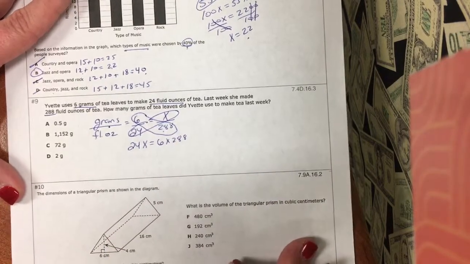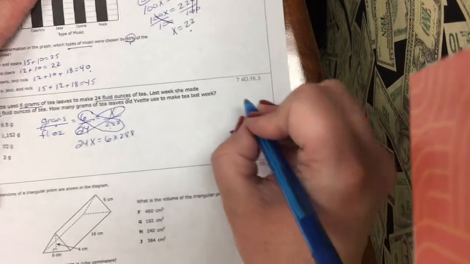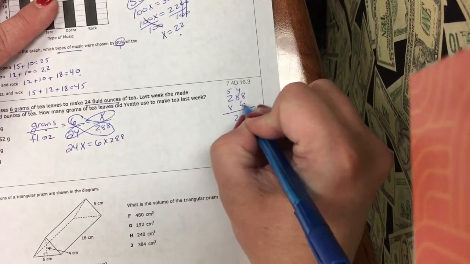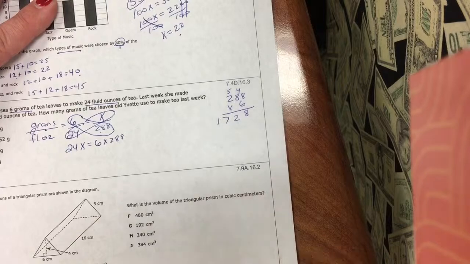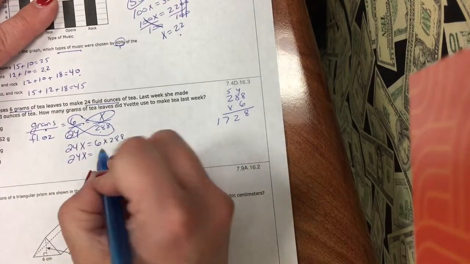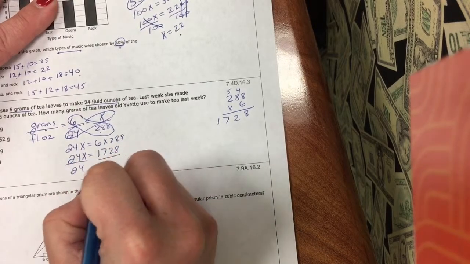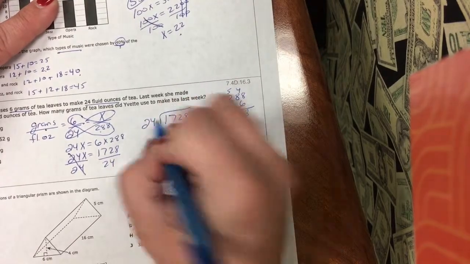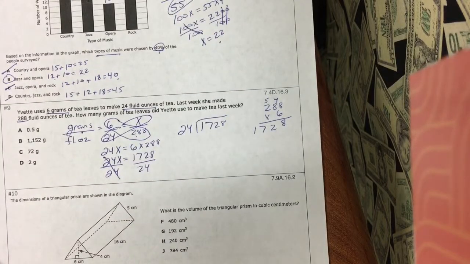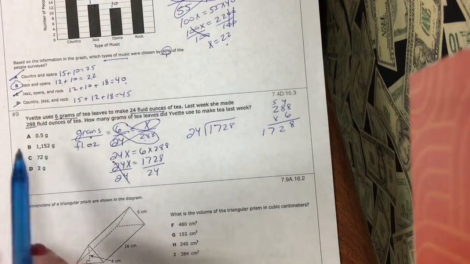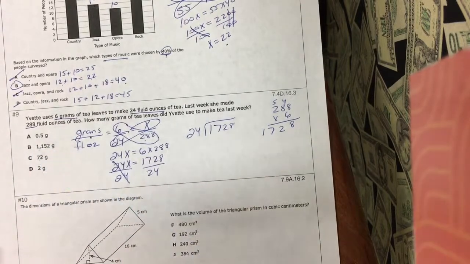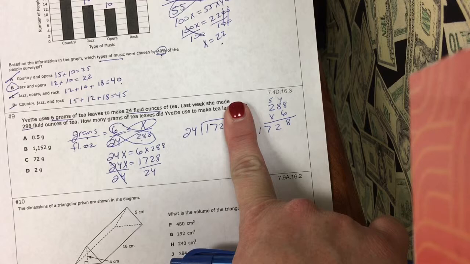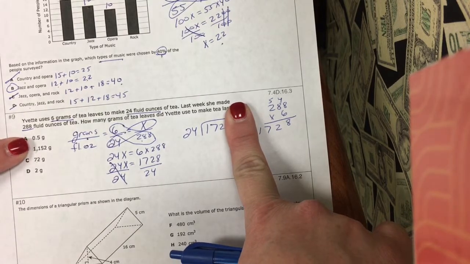All right, we've got to multiply 6 times 288 to see what that gives us. I'm just going to do that over here. So we get 48, and 48 plus 4 is 52, and 6 times 2 is 12, plus 5 is 17. Okay, so we have 24x is equal to 1728. We divide both sides by 24. The 24's divide away. And then we have our 1728 divided by 24. Okay, these are kind of some big numbers, so let's use our answer choices to help us. So we have a 0, a 1, a 7, and a 2. Okay, well, 24 can't go into 17, but 24 can go into 172, either 0 or 1 or 7 or 2.